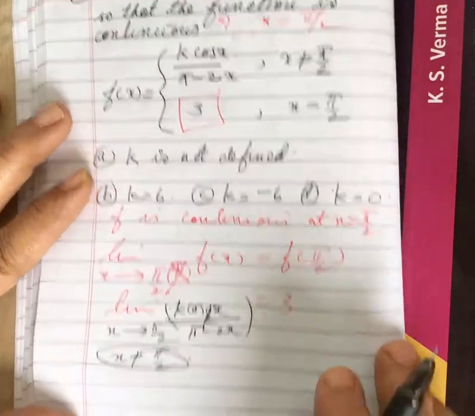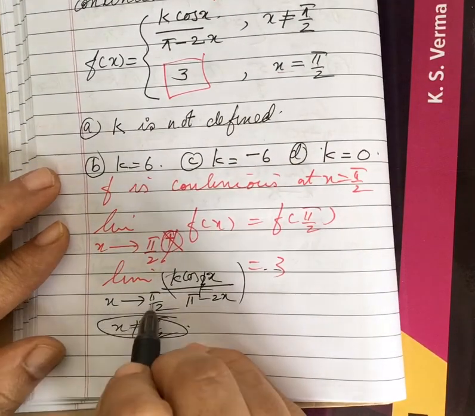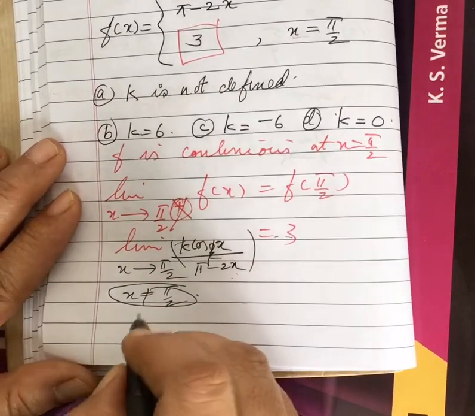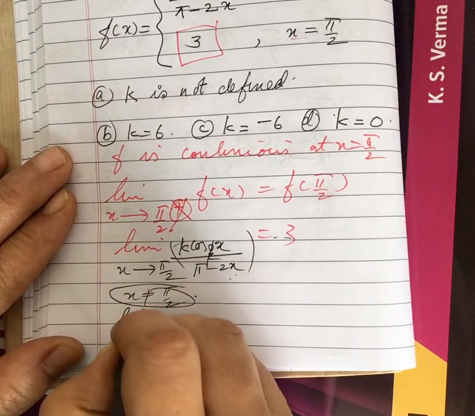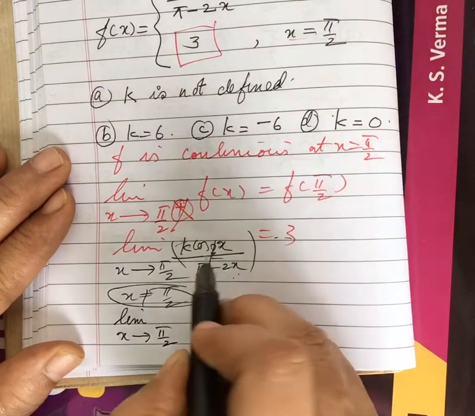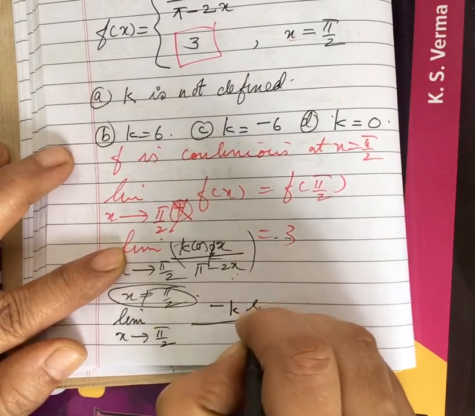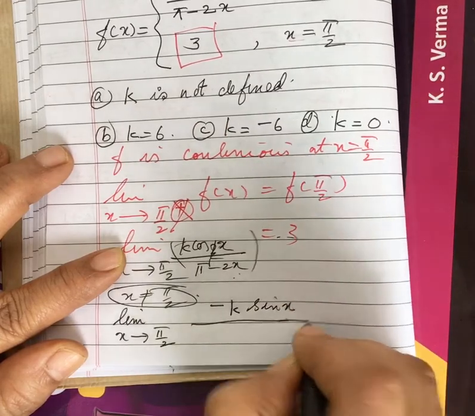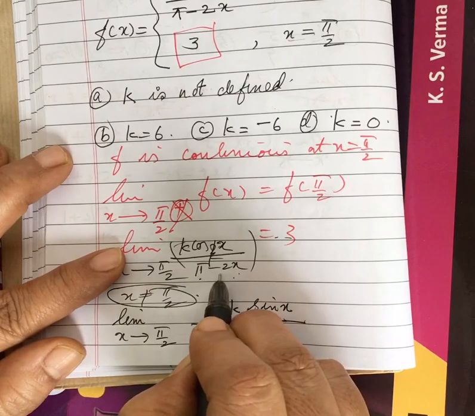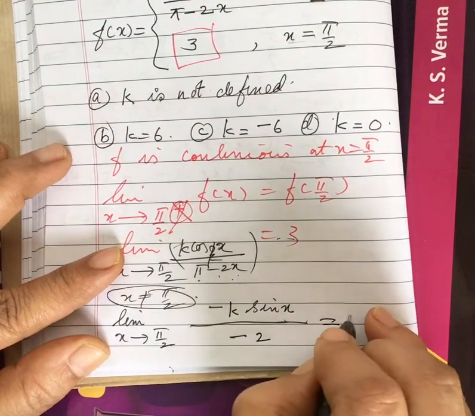Here also children do the L'Hospital rule. That will be easy. Because when you put x equal to pi by 2, the denominator is becoming 0. So you can apply L'Hospital rule. That is limit x tends to pi by 2. Next you have to write the derivative of k cos x, that is minus k sin x divided by derivative of pi minus 2x. Derivative of pi is 0, derivative of minus 2x, with respect to x only we are doing, so it is minus 2 equal to 3.